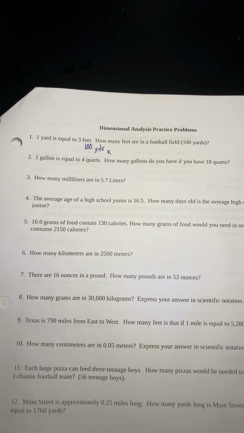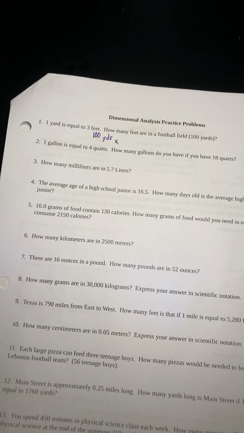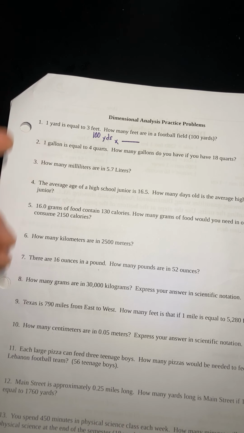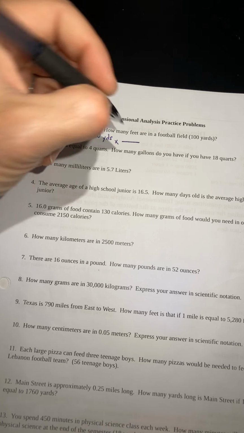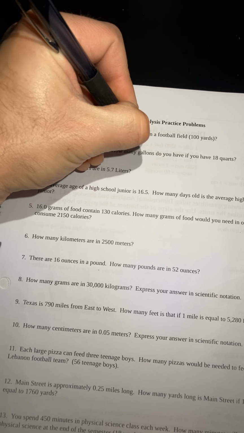Now, my equality is the very first sentence. 1 yard is equal to 3 feet. Okay, so it says how many feet are in a football field. All right, so what is going to go on the bottom? Feet or yards? Yards. Okay, so 1 yard is equal to 3 feet.